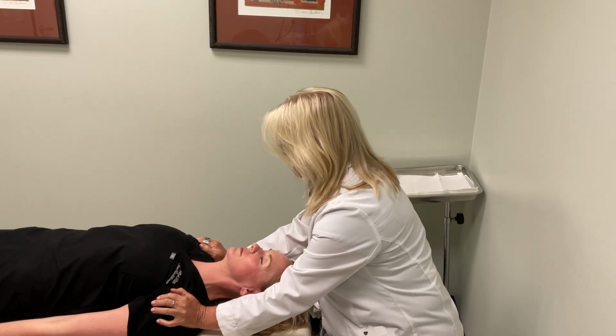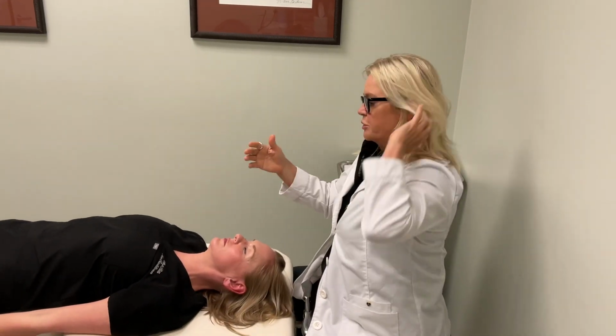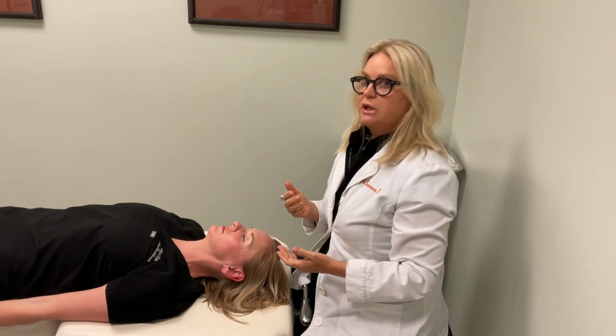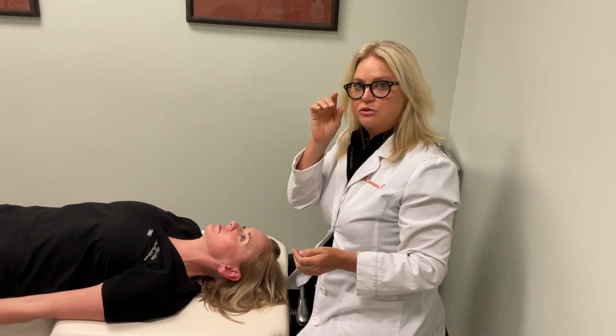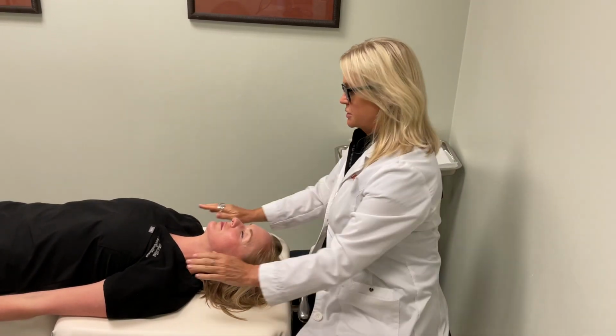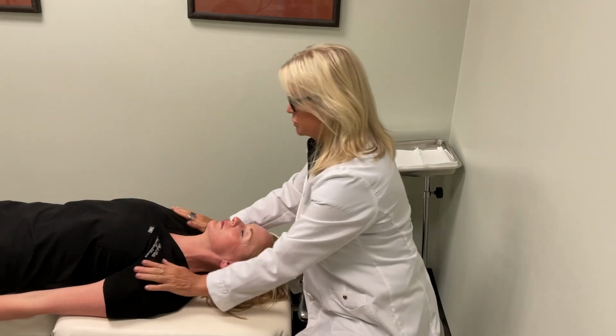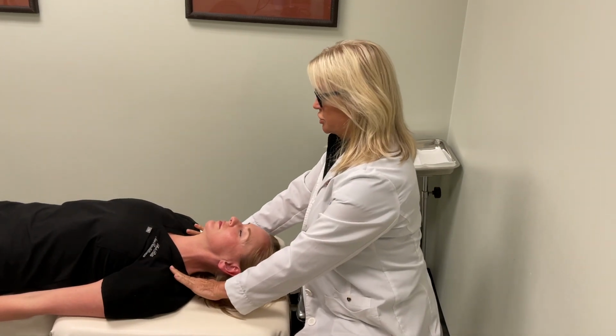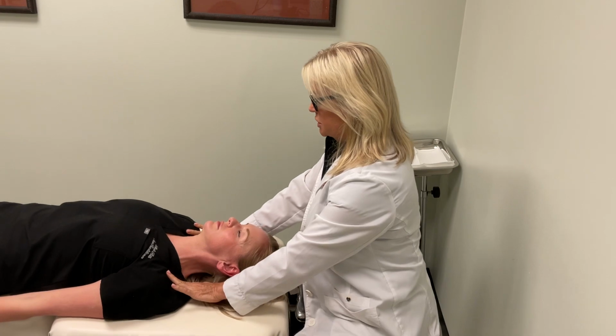And this evens out the blood flow to your head. So if you have a big exam coming up or a presentation or something where you want your brain to be at its best, that's also another fun time to come into your osteopath and get an adjustment.